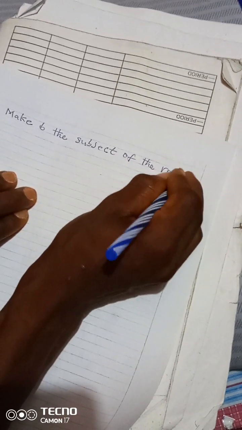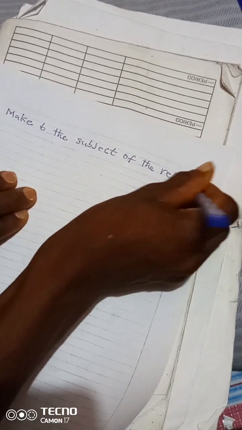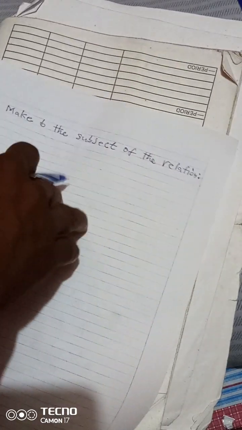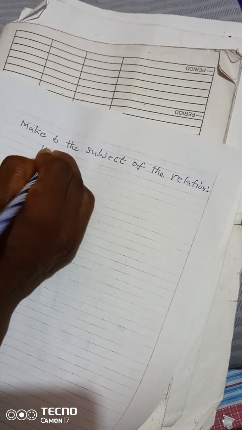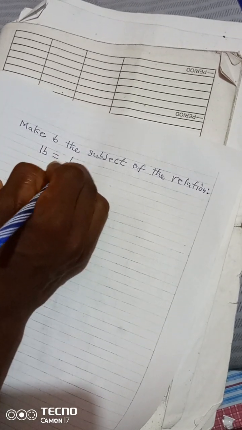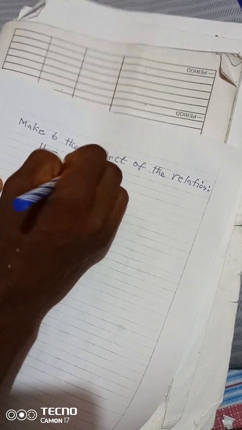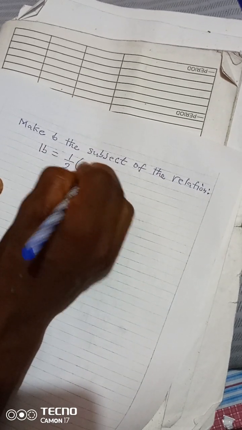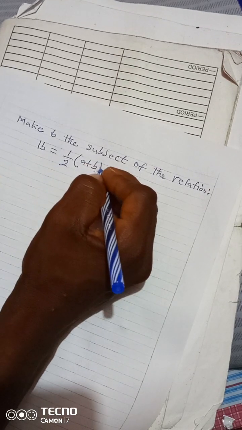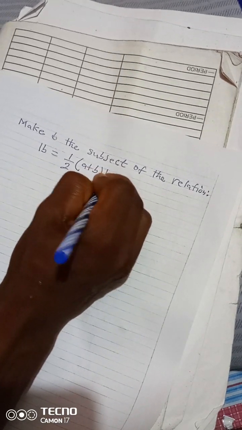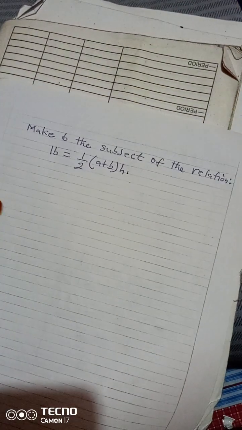And what is the relation we're talking about here? Our relation will be L equals 1 over 2 parenthesis open A plus B close H. So this will be our problem number 2.